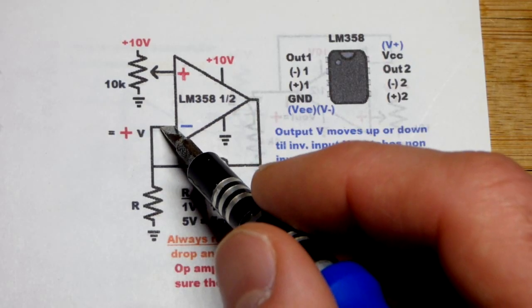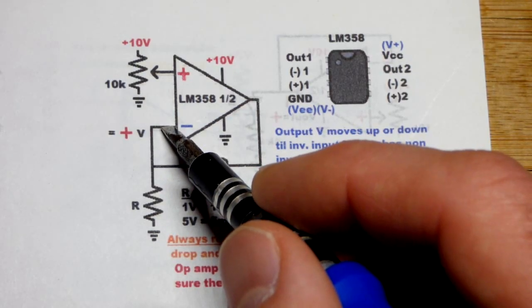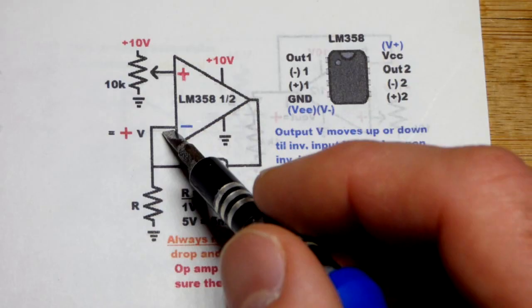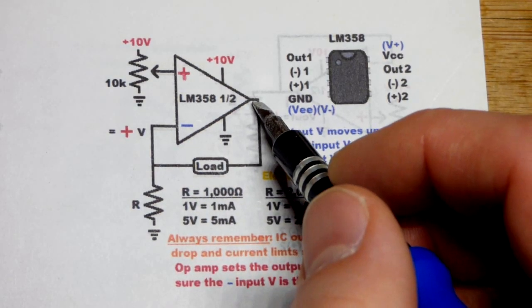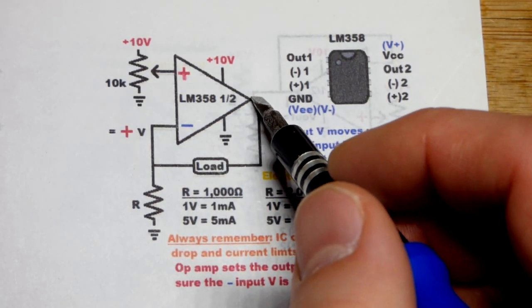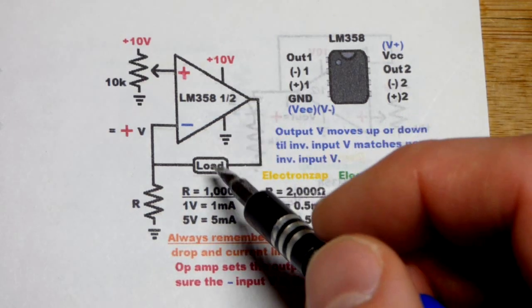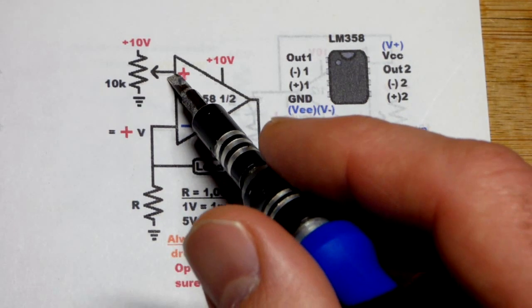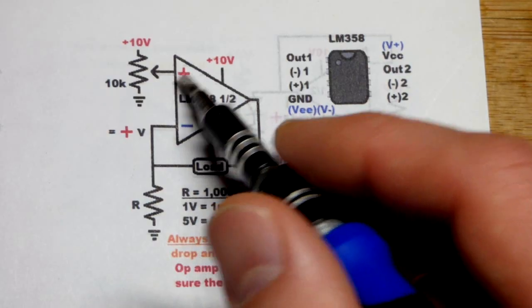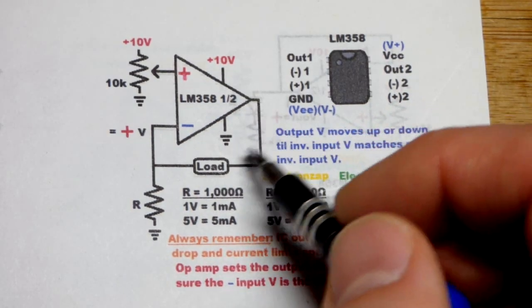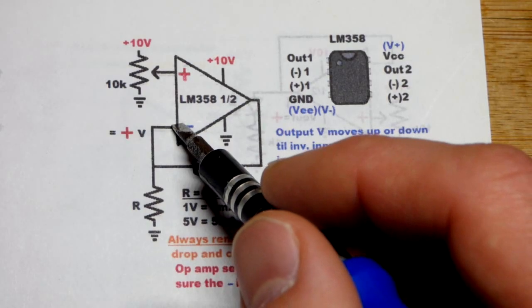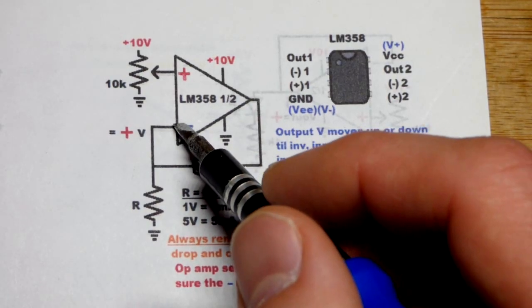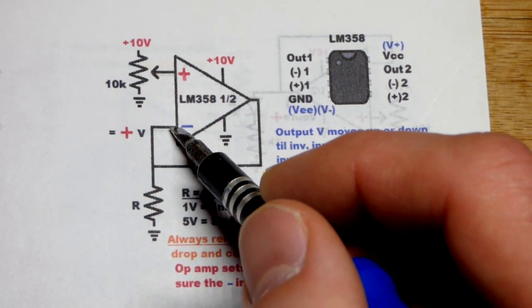And so that means the load is going to use up some voltage. So to get to the voltage at the inverting input that you set at the non-inverting input, you need a higher voltage at the output. It's going to just self-regulate like that. So if the load needs 2 volts at a certain amount of current, and you set 1 volt at the non-inverting input, the output's going to have to be 3 volts, drops 2 volts for 1 volt at the inverting input.